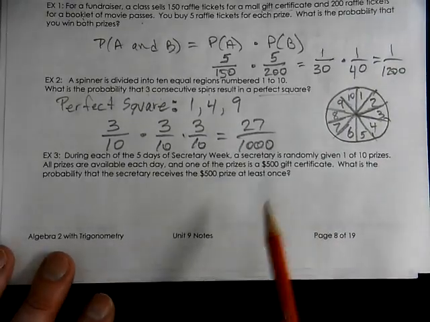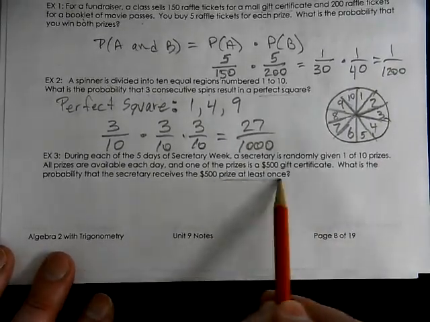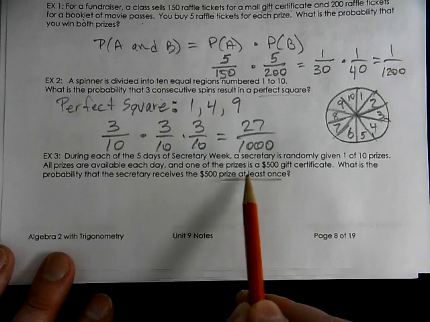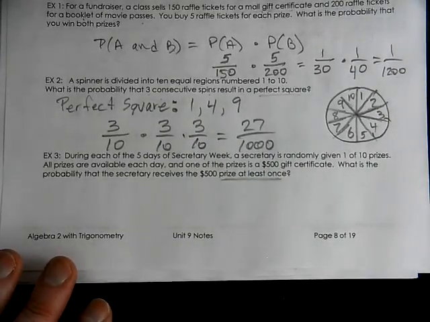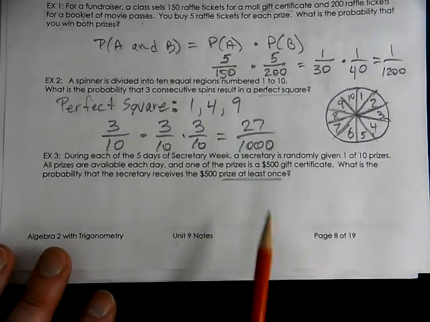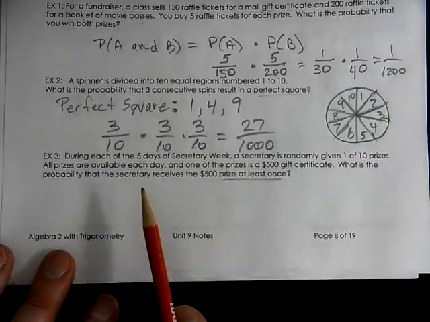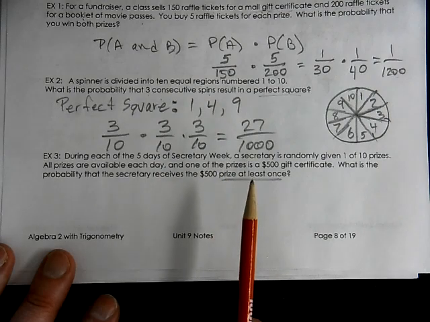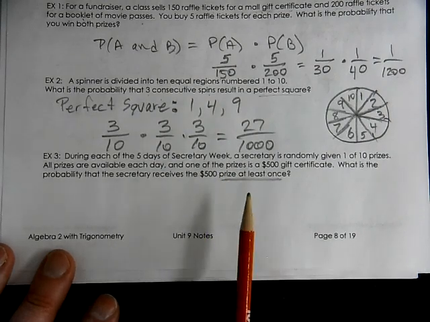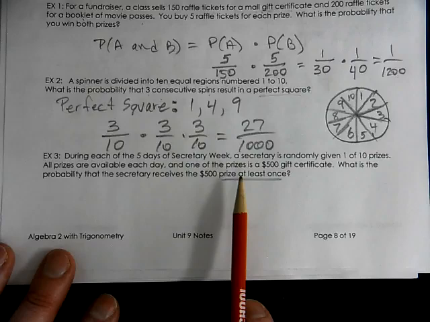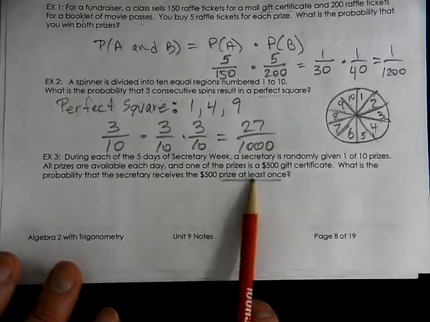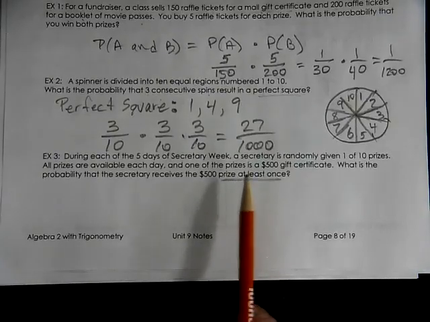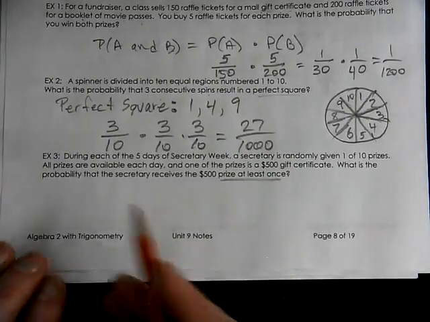So your big key here, what I look for when I read through the question, I see at least once, and I start to understand the direction that I need to go with this problem. It doesn't have or, it doesn't have and, it doesn't have that type of probability of disjoint and overlapping. It has this word at least. So instead of winning it at least once, what's kind of the exact opposite of that?